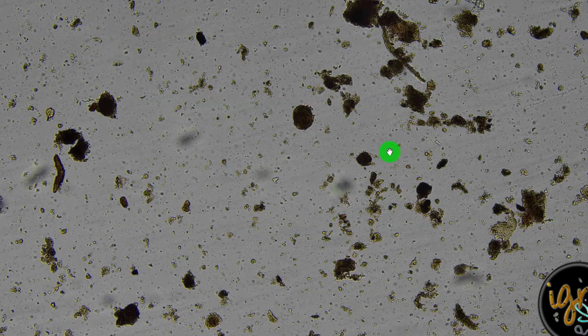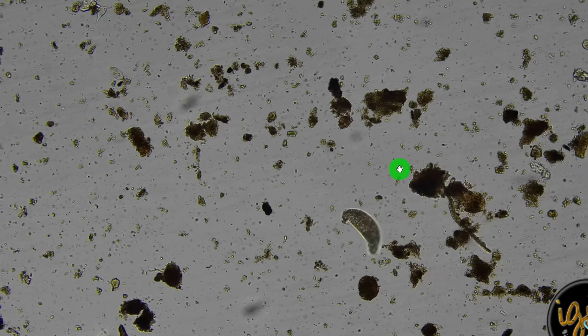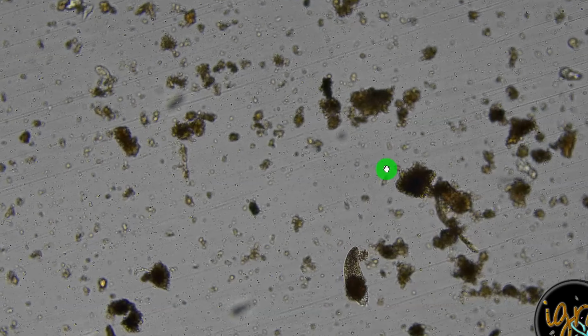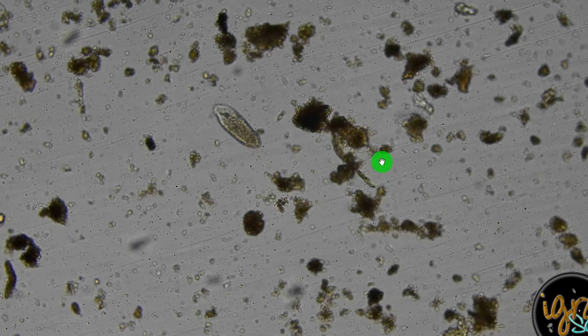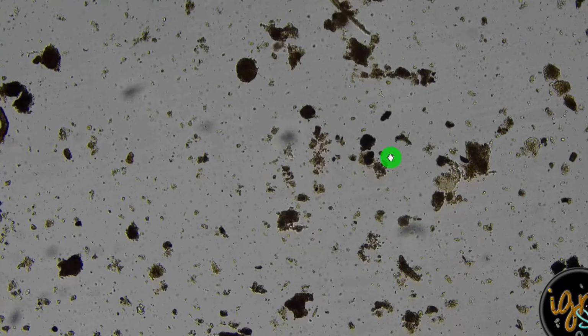Okay, my friend, here is your soil sample, and right away, look at this one. This is a ciliate. It is a bacterial-eating microbe. Very good. Even putting it in my test tube is amazing.